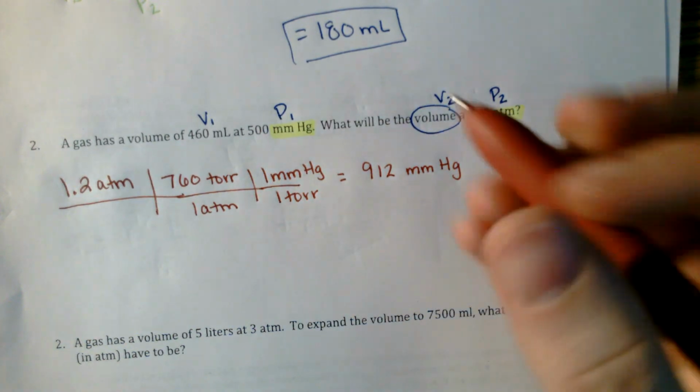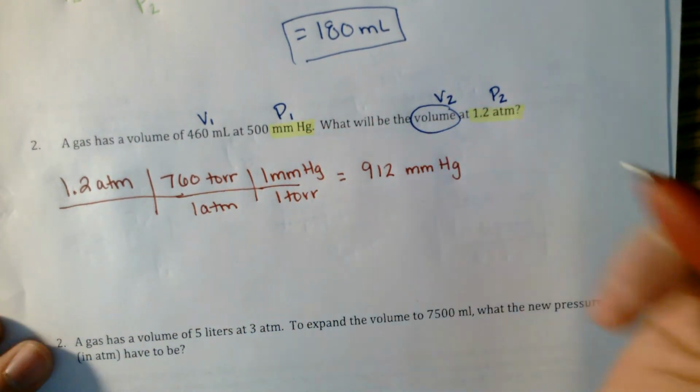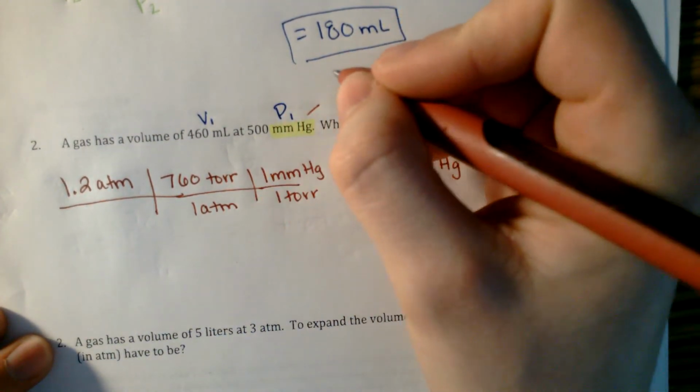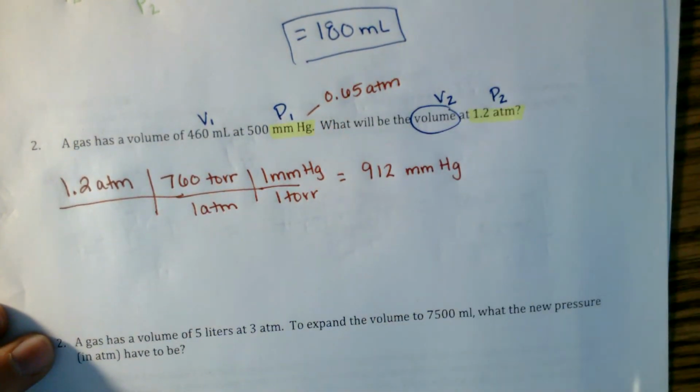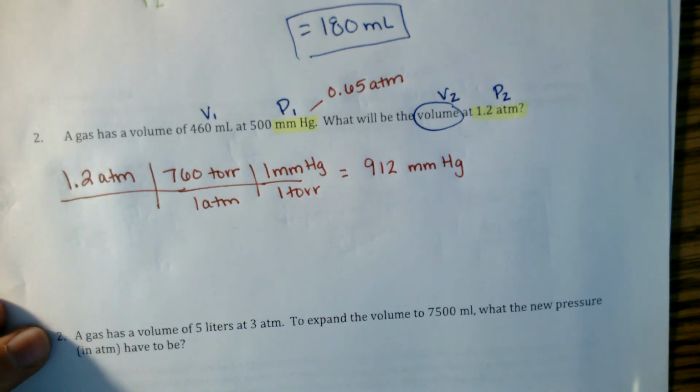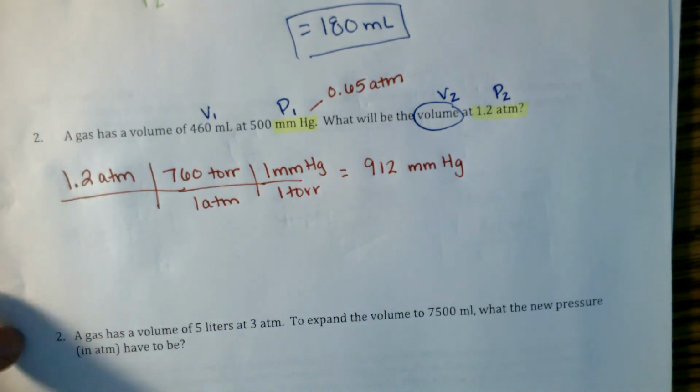If you decided to convert to atm, your 500 would have given you roughly 0.65 atm if you chose to go with that route. So now we can put it into our equation.